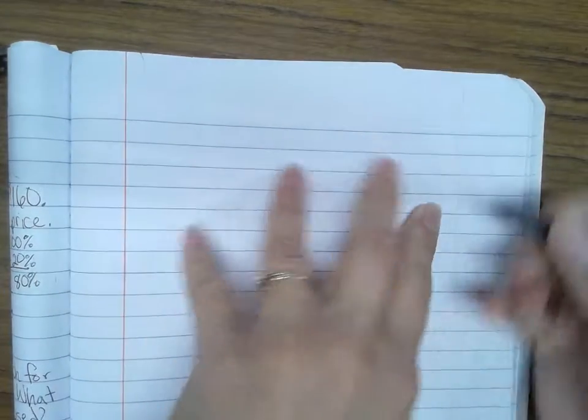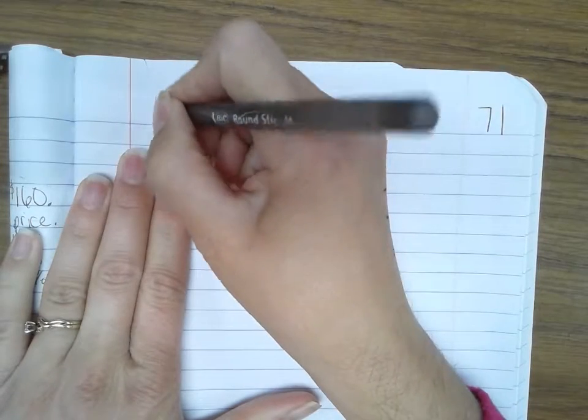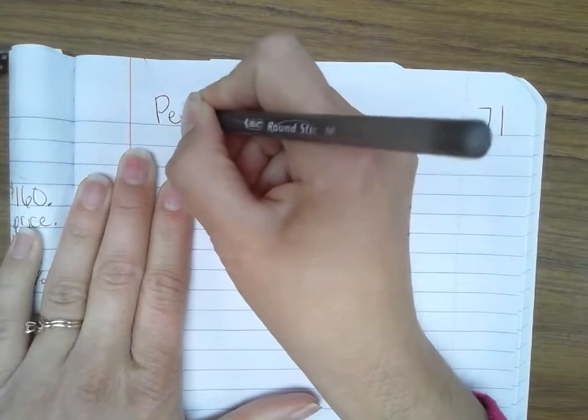This is page 71 of your math journal. We're going to call this percent increase and decrease.